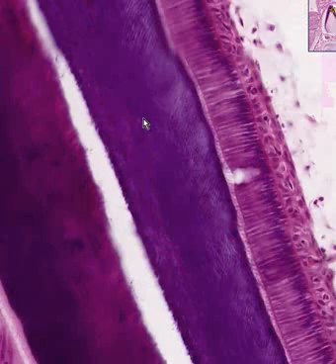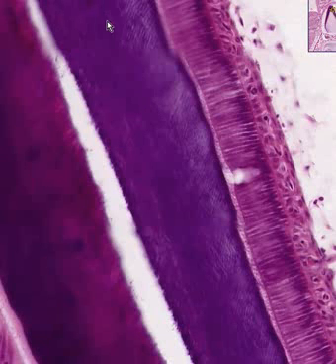Right next to the enamel line, which is made by the ameloblasts on the outside, and these little lines here are called Tomes, T-O-M-E-S processes. So that's the part that we did not see in the previous one on tooth development.